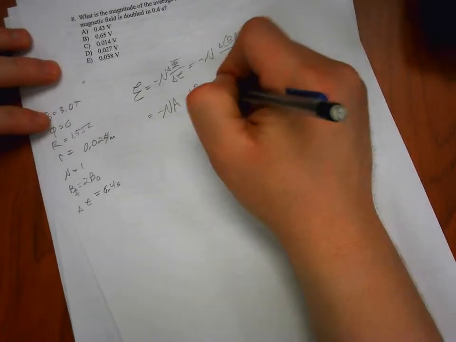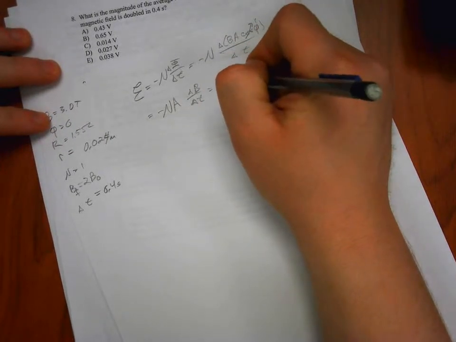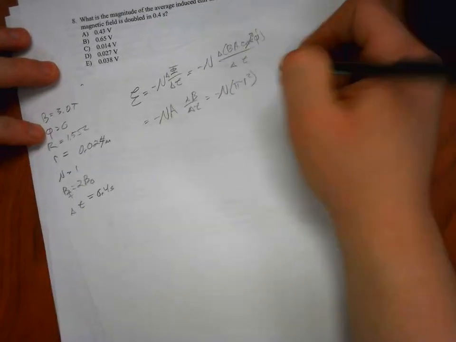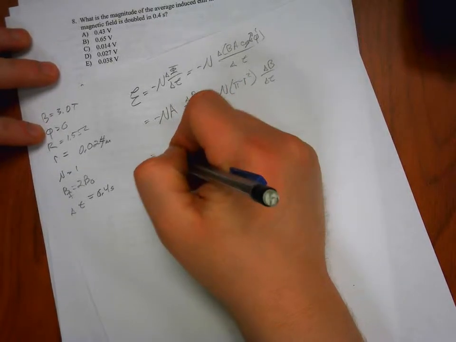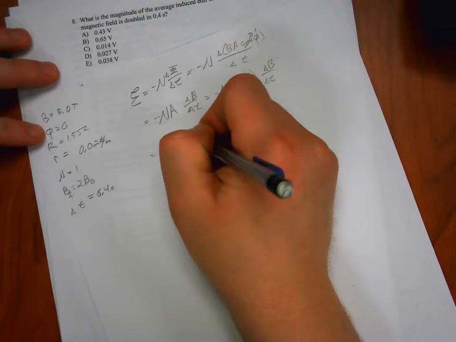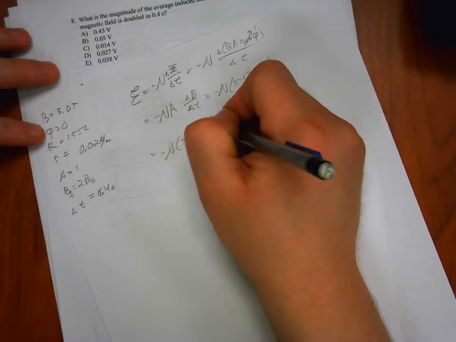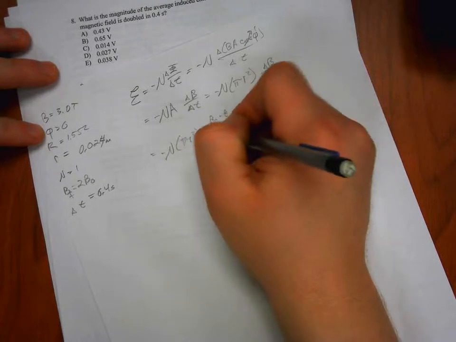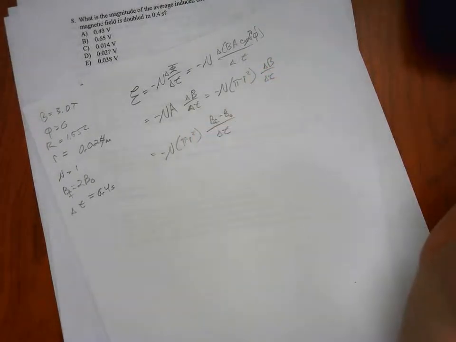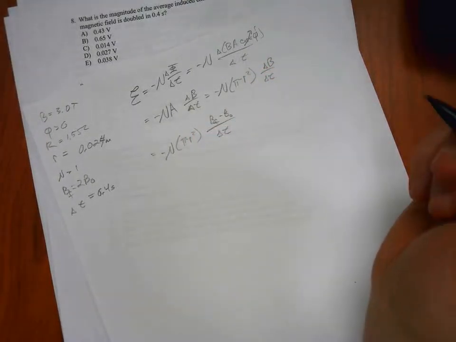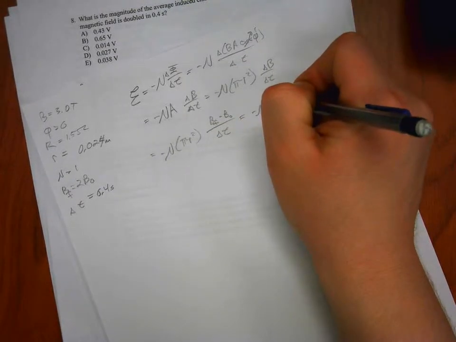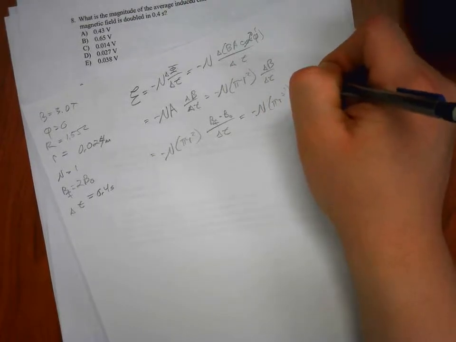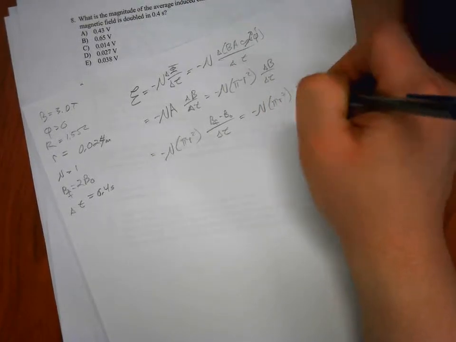Okay. Area is pi r squared, so the EMF is negative N pi r squared delta B over delta t, which is negative N pi r squared times B final minus B initial over delta t. So that's going to equal negative N pi r squared times 2B naught minus B naught over delta t.